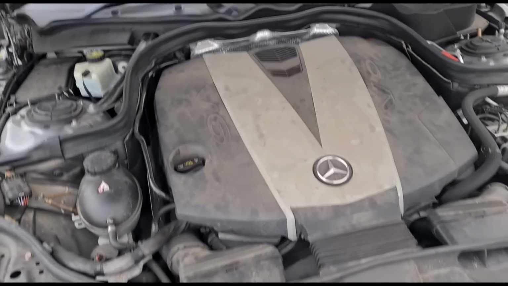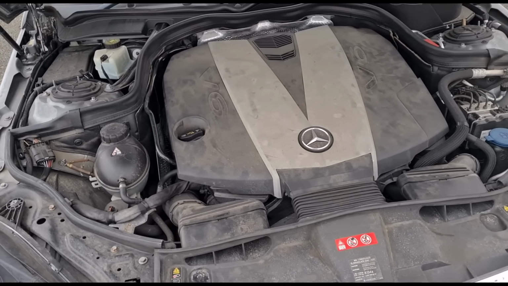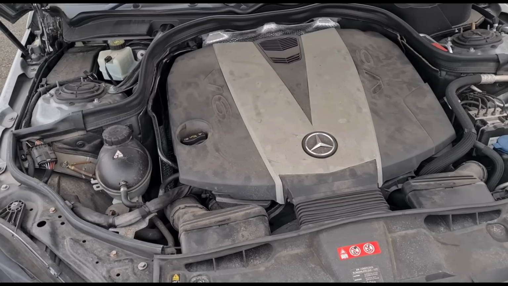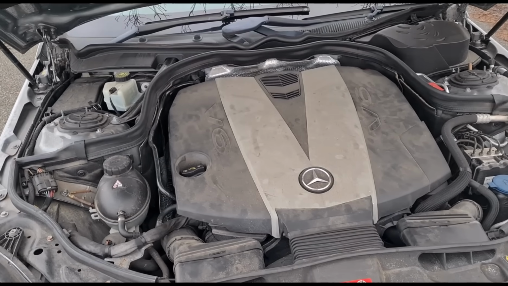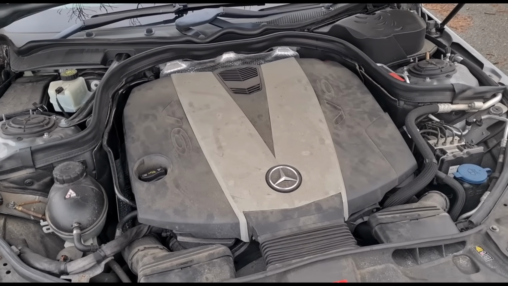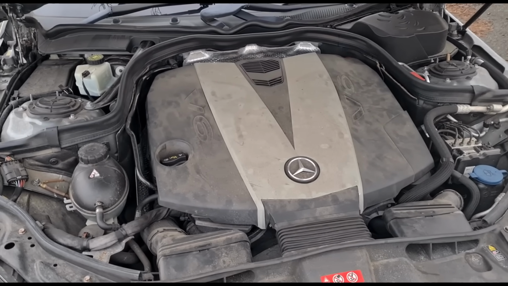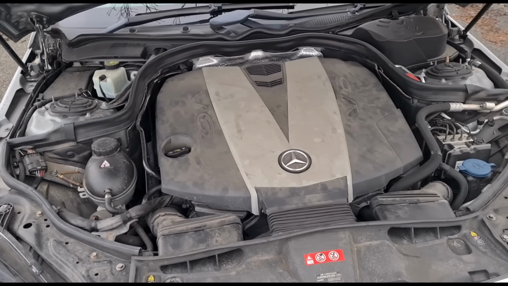What's happened here is it's had the DPF cleaned and they couldn't reset the light, so it went to somebody else and they tried to do a forced regeneration a couple of times and it was not successful. So basically he said the last garage was a little bit stumped and they didn't know what to do, so here he is. I'm gonna have a look at it.